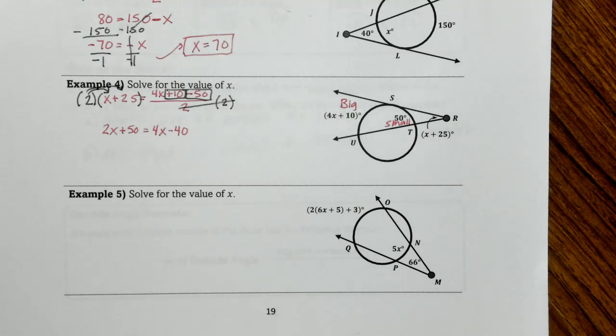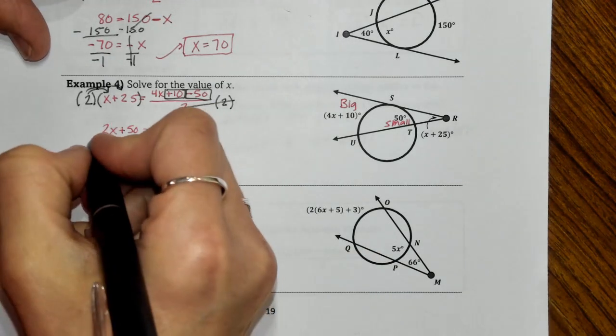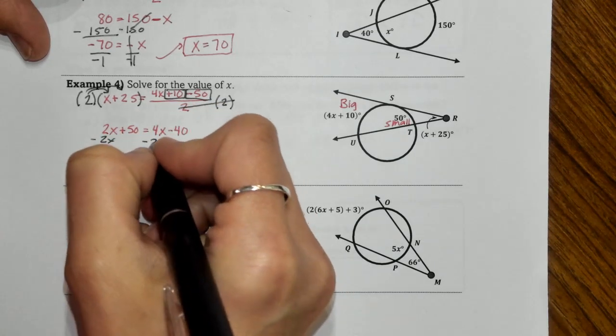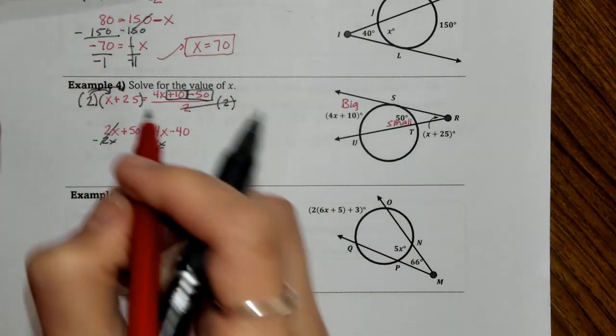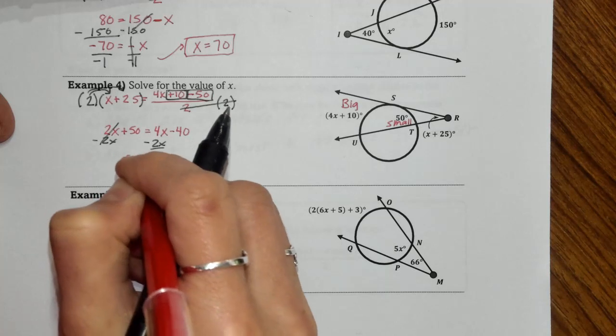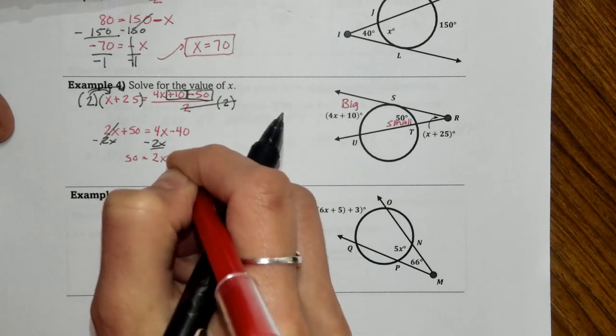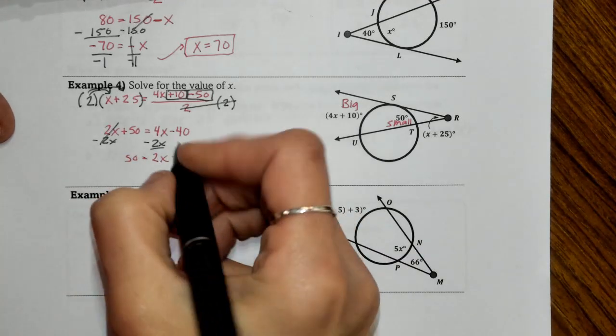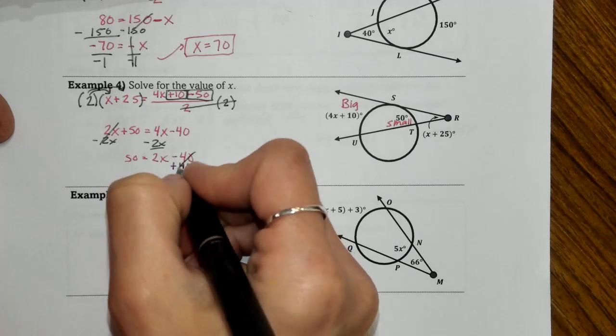I'm going to go very quickly and then move on to save time on the video. Move my variable. Get 50 equals 2x minus 40. It's very sloppy. Sorry, that's what happens when you rush. Add the 40 to both sides.